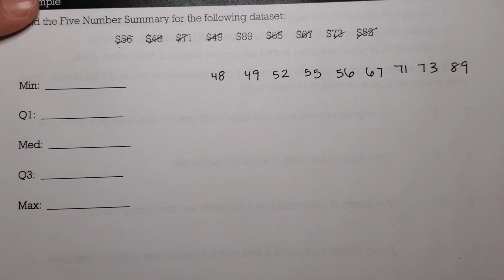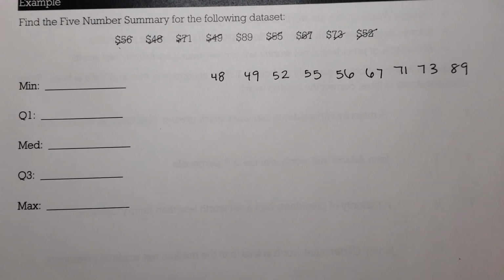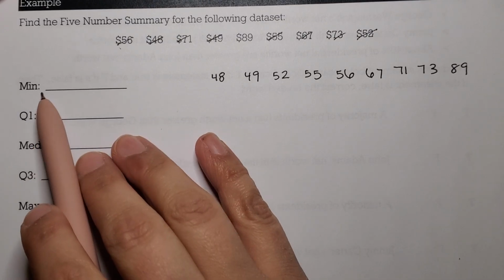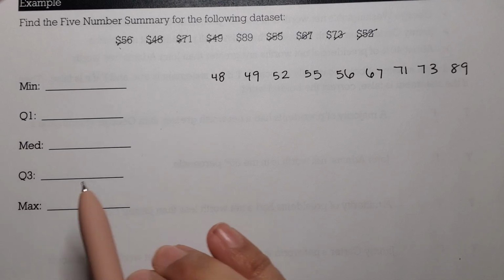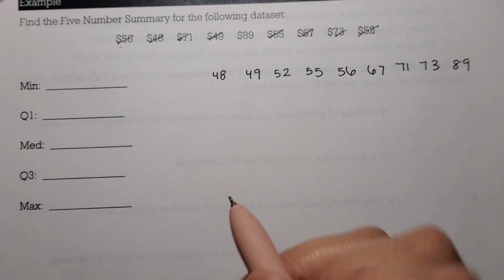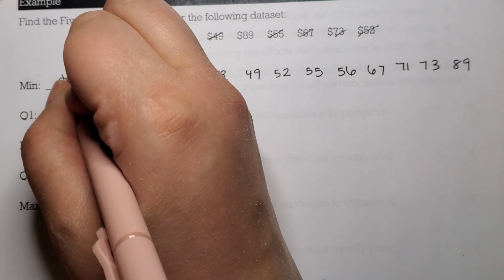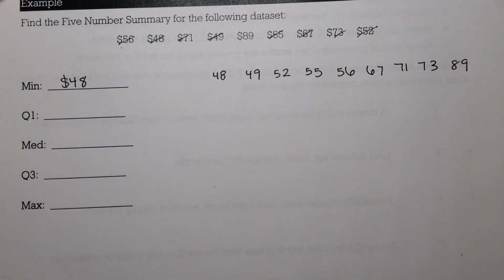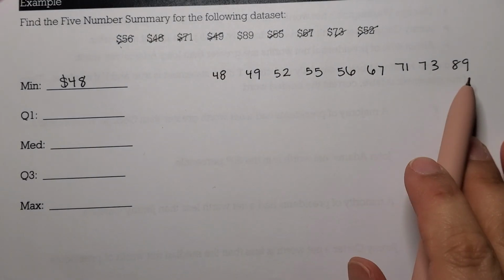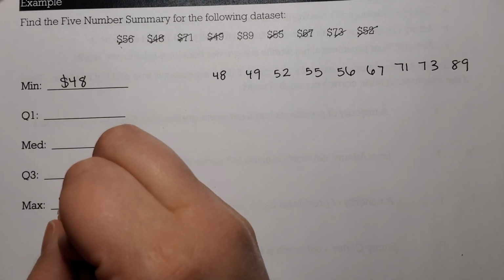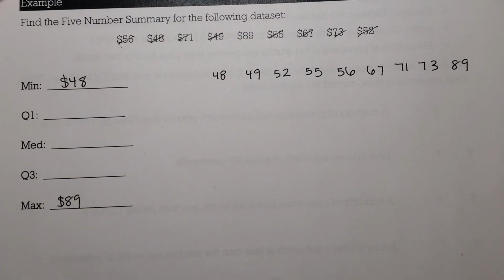Sweet. All right, so when I go to find my 5-number summary, I like to find the easiest values first, so the minimum and the maximum. The minimum is the smallest, so in this case, $48. And the maximum is the largest, so $89. Easy.